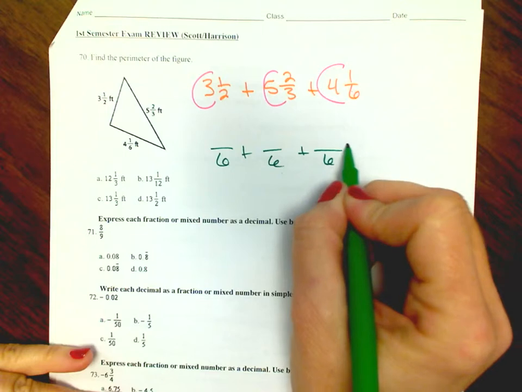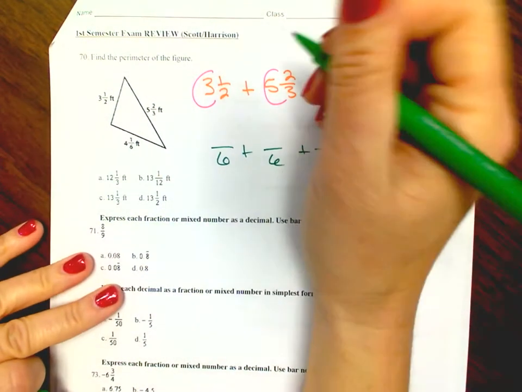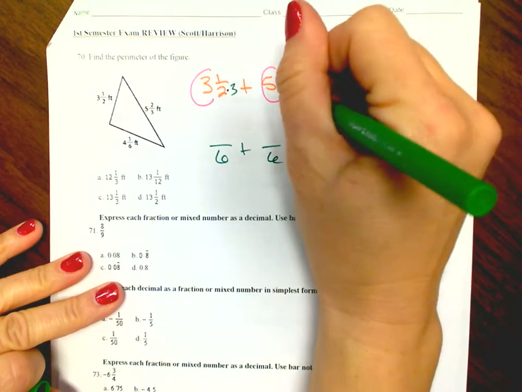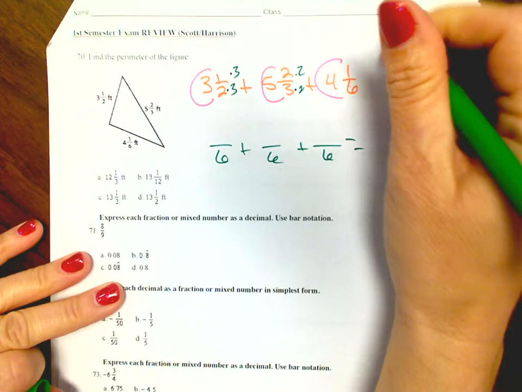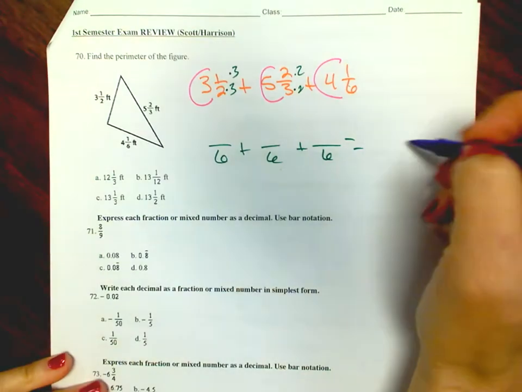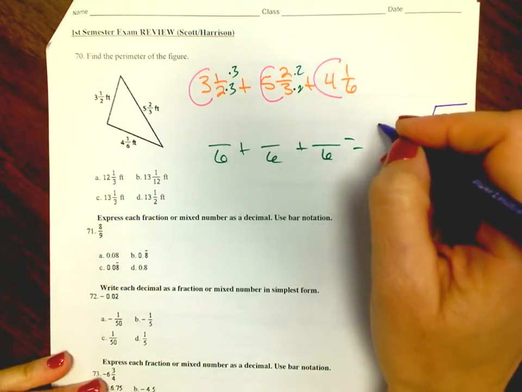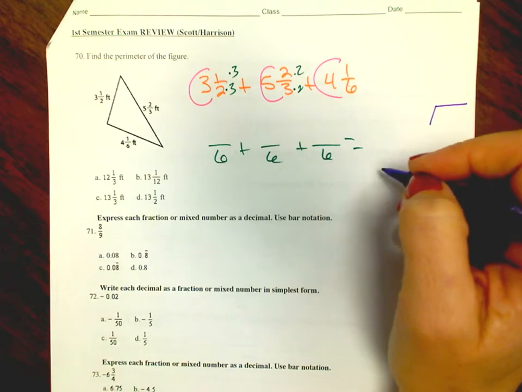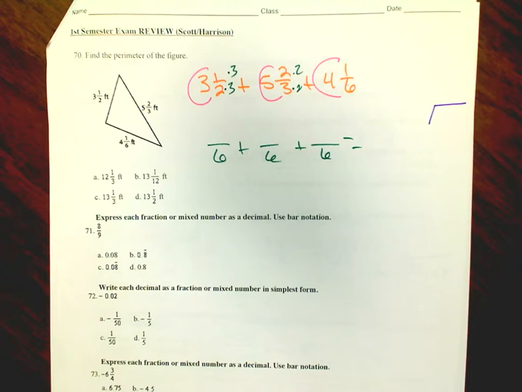So you're going to have to multiply by 3, multiply by 2, and this one's good, so you can bring it down when you're done. And again, it's going to be improper, because your numerator is larger than your denominator, so you're going to have to divide. Make it a mixed number.